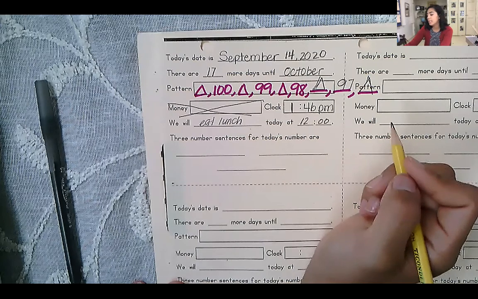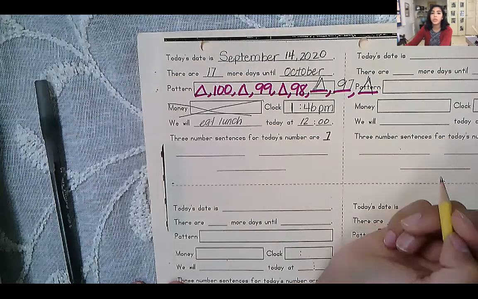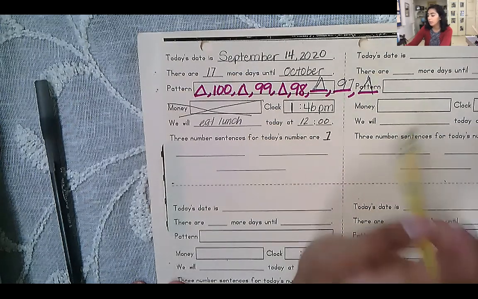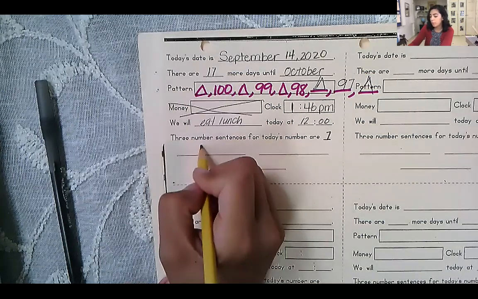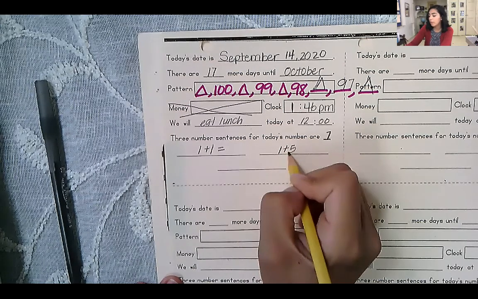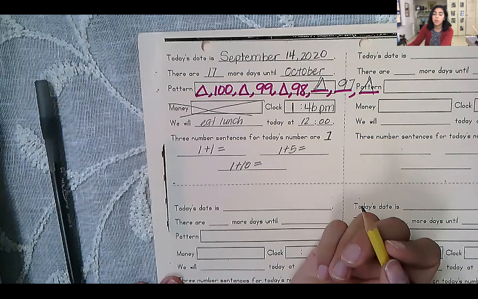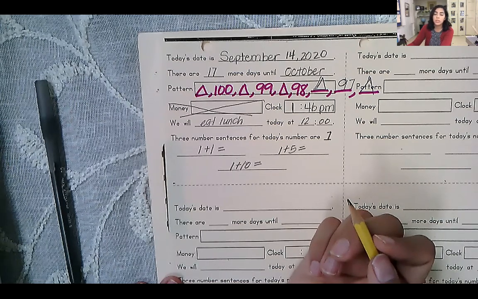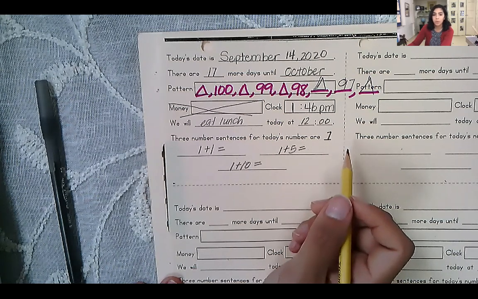3 number sentences for today's number. Today's number is 1. So make sure you are writing 3 number sentences for 1. If you need more time, put pause right now. Let's see. My number sentences for today are going to be 1 plus 1 equals, 1 plus 5 equals, and 1 plus 10 equals. Let's go ahead and solve those. Remember, for these number sentences, you can pick any number sentences you want. These are the ones I'm doing. If you would like to copy the ones I'm doing, you're more than welcome to do so. If you need more time, put pause right now.